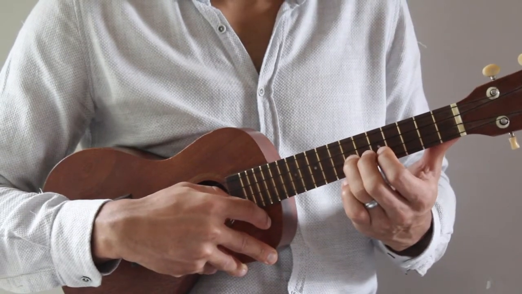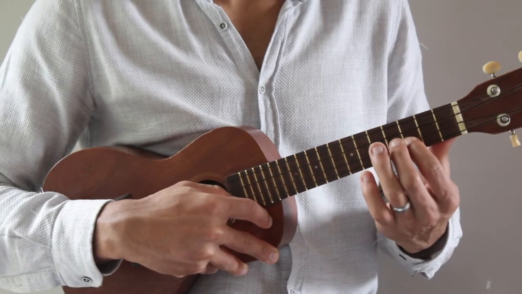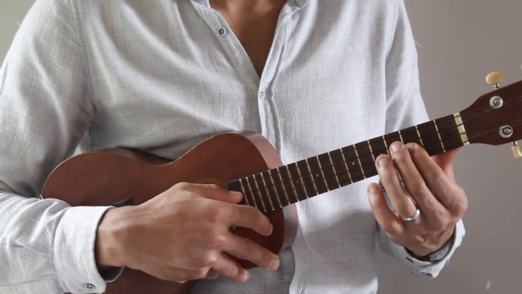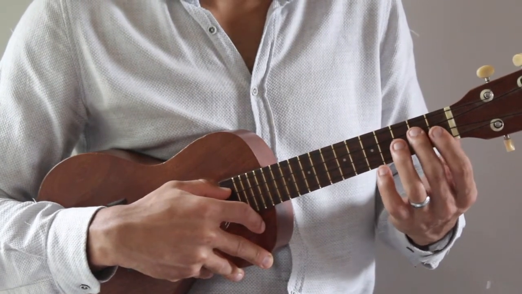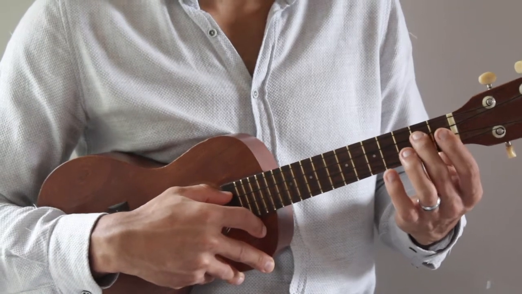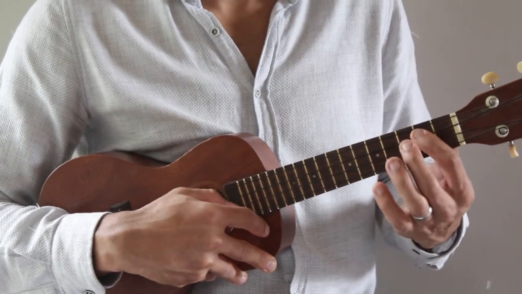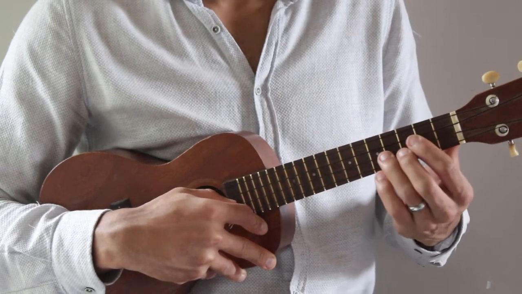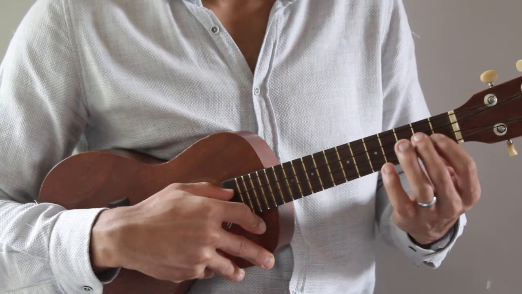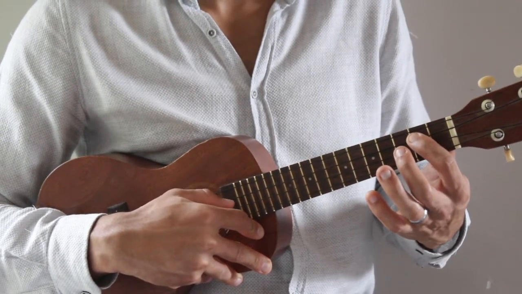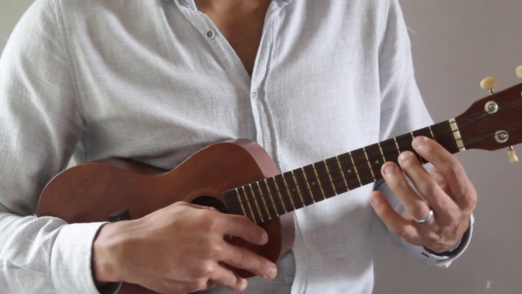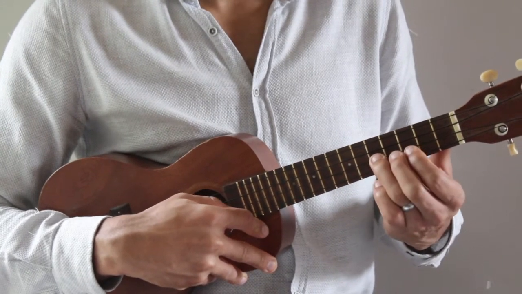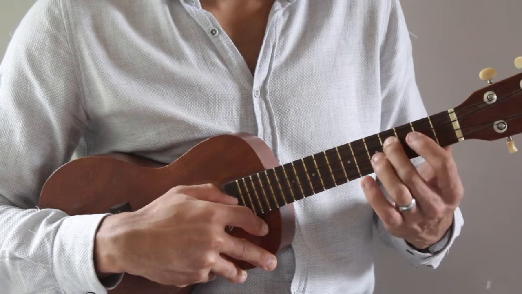Amazing grace. How sweet. Alright, so how sweet, we're gonna go 5, 3, and then the sound. We're gonna have another slide, but this time with our middle finger. We're gonna slide from the 2 to the 4, the sound on the C string. How sweet the sound. Just like that. Slide. How sweet the sound.